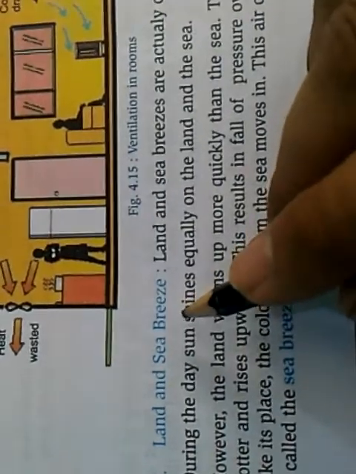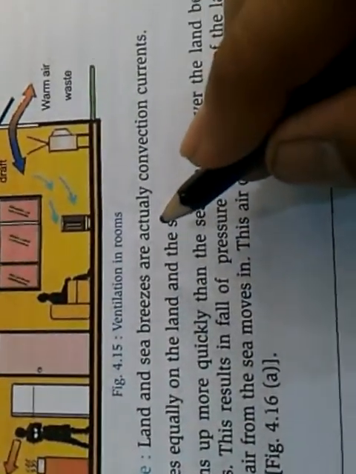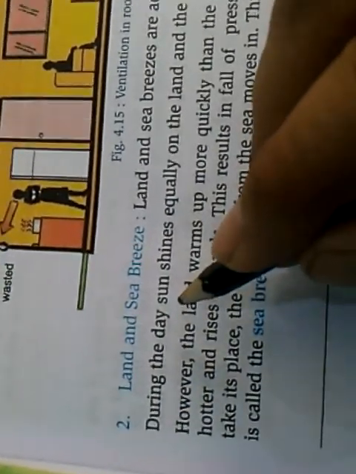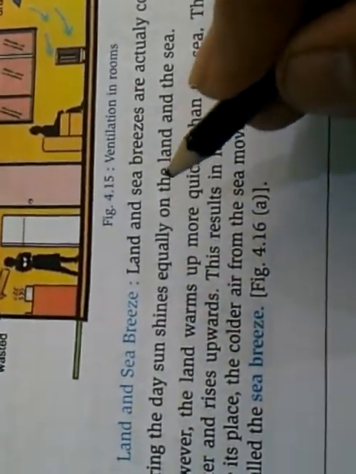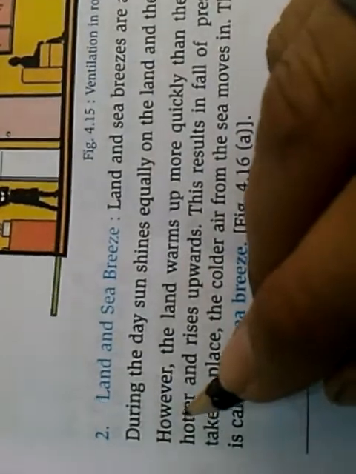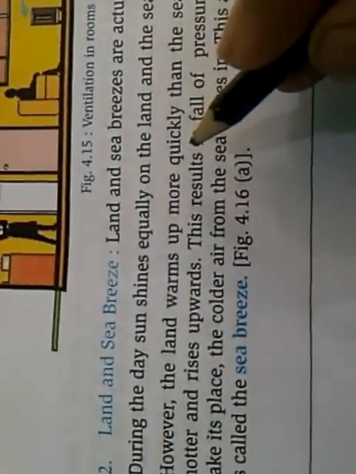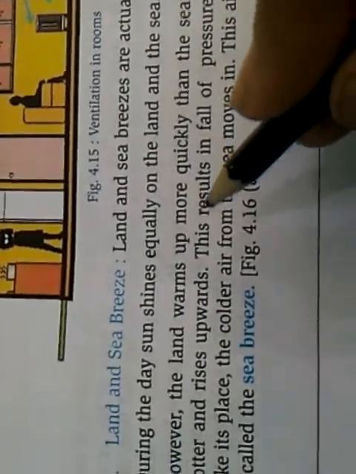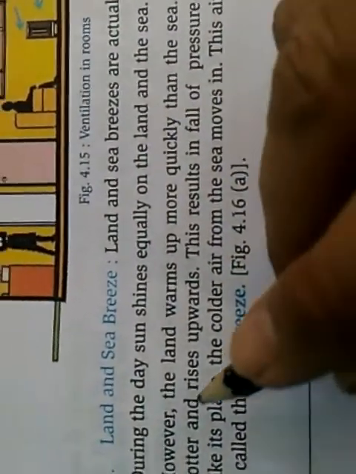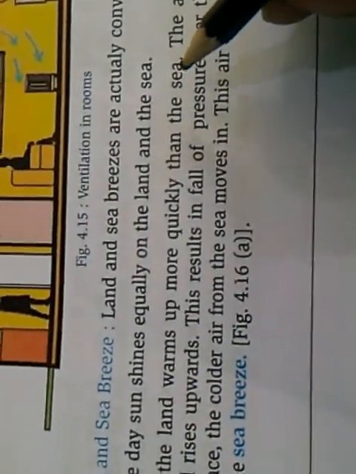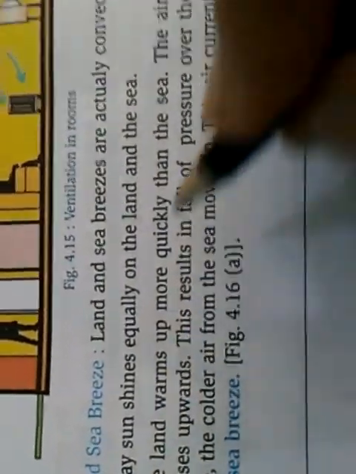Second, land breeze and sea breeze. Land and sea breezes are actually convection currents. During the day, the sun shines equally on the land and the sea, as we all know. However, the land warms up more quickly than the sea. Actually, water has less capability of getting hotter, so it gets warm comparatively slowly in comparison to land.